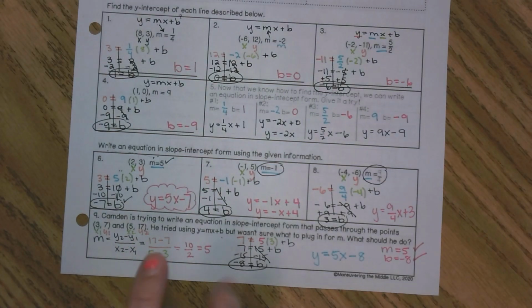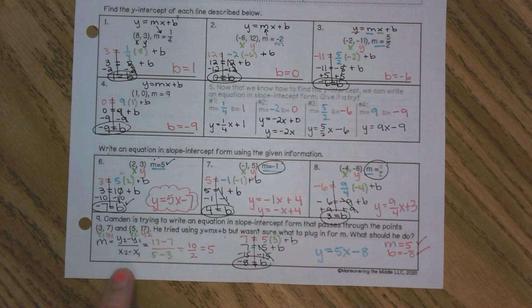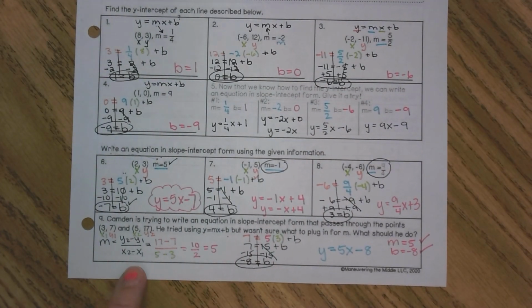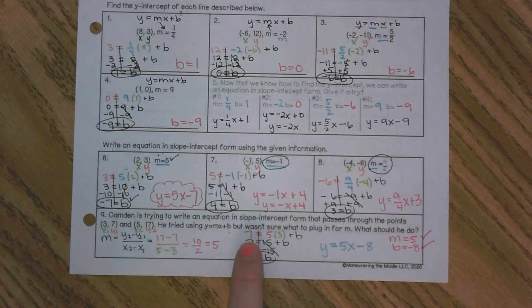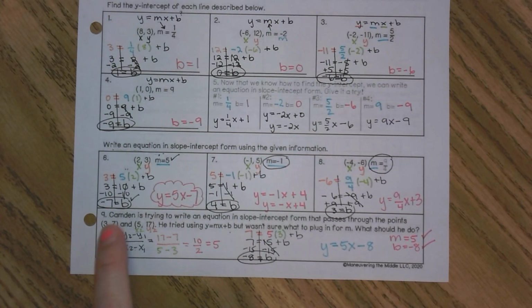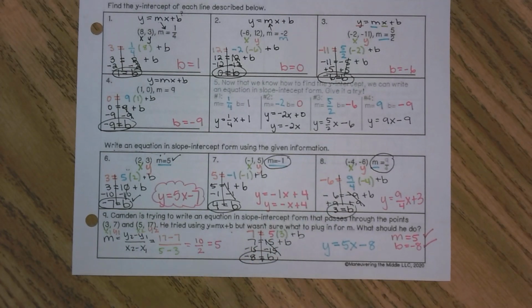So this problem is kind of your worst case scenario. You're not given your slope, you're not given your intercept, you have to find everything. So always start by finding your slope first, it's the most important. Once you find your slope, you're going to go back and use either of those points, it doesn't matter, to find your b value. And then you can go ahead and write down your equation.